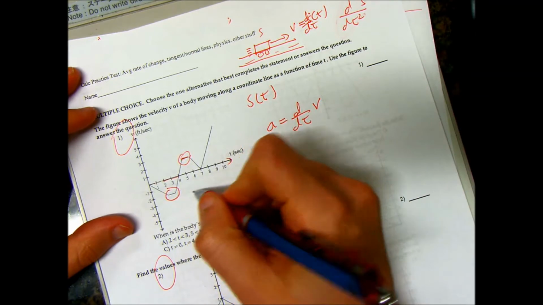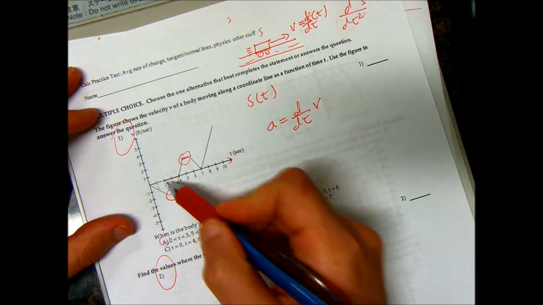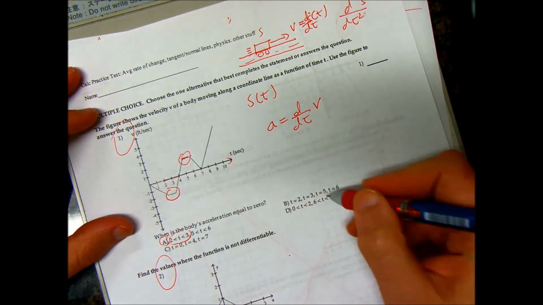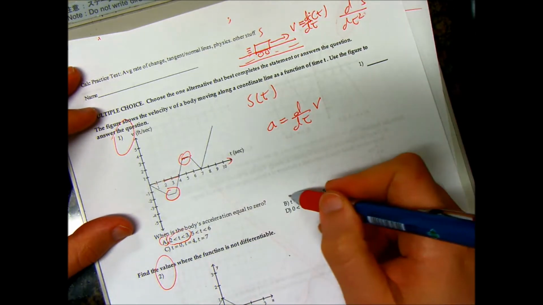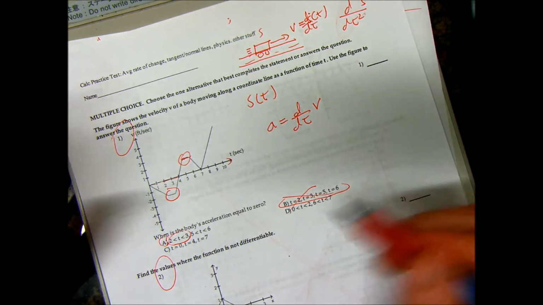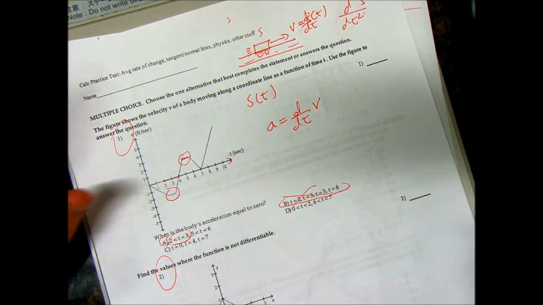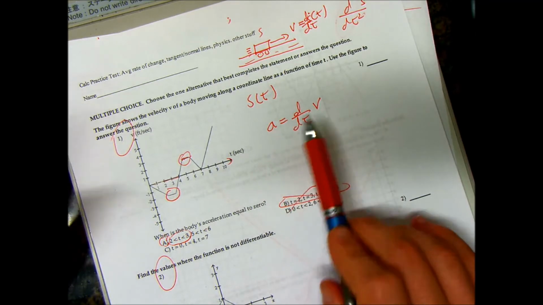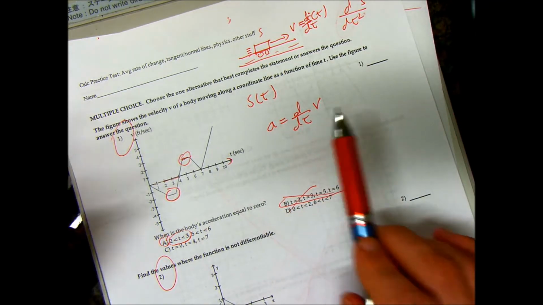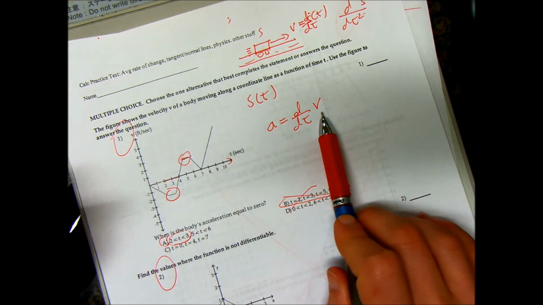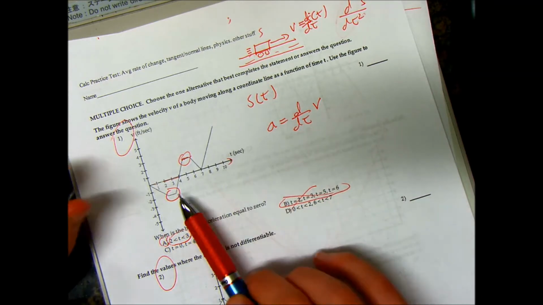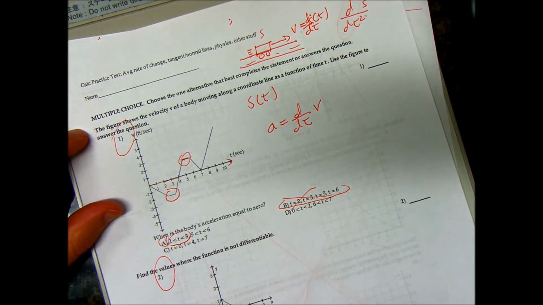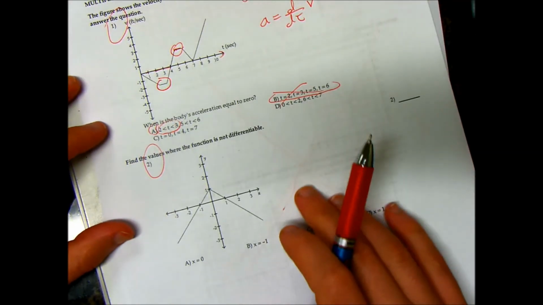So it would be A, from 2 to 3 seconds, and make sure you put an interval from 2 to 3 seconds. It's not a point. We might be tempted to put here B, but it's not B. 2 to 3 seconds and 5 to 6 seconds, okay? So acceleration is the slope or rate of change of velocity, and since the slopes are 0, the acceleration is 0. There. Don't want to say more than necessary about that.